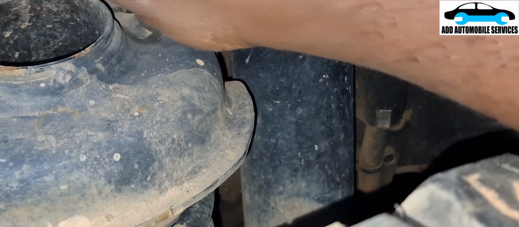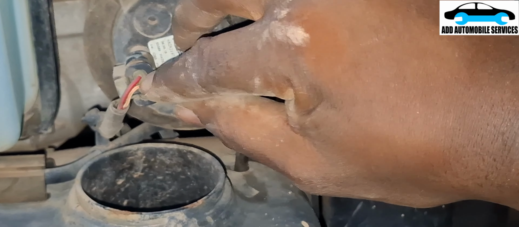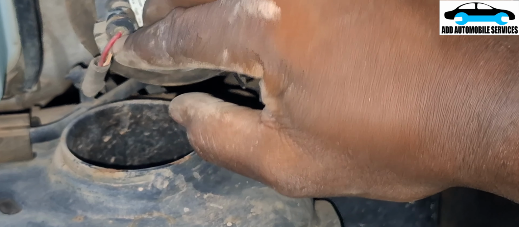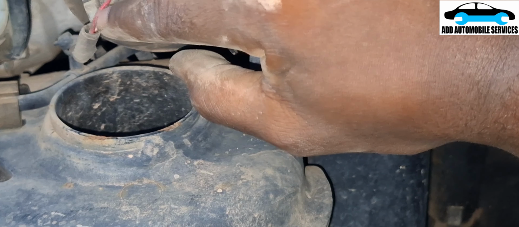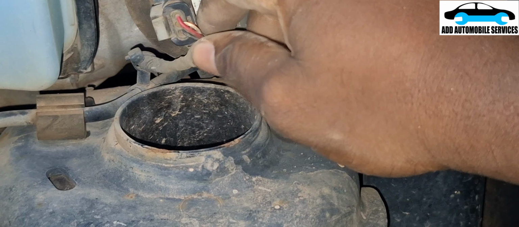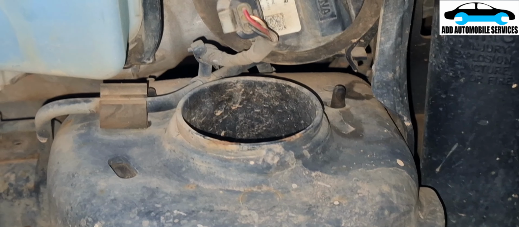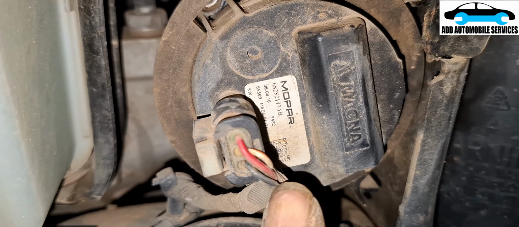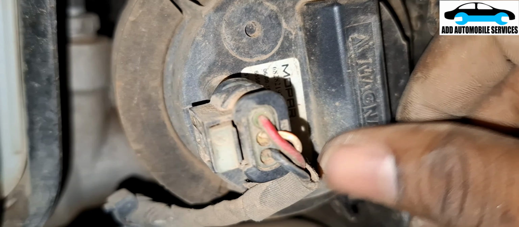So I'll disconnect it and check all I have to check. As the wiring diagram is saying, this is the brown and white, and this is the red, and the other one is the black. So let me remove this and check if it has any fault in it. You can see the pins are perfect before I remove them.